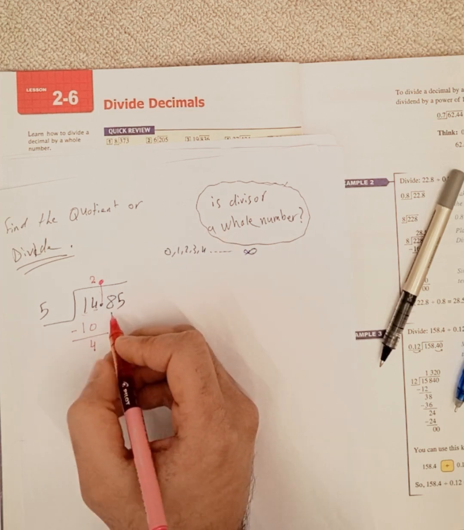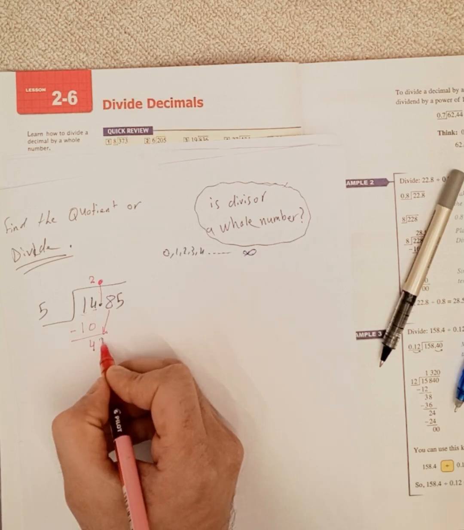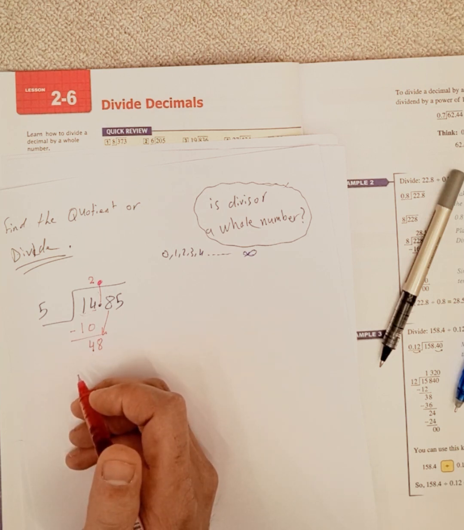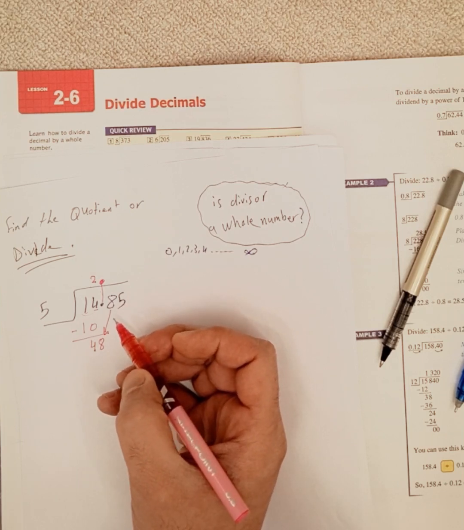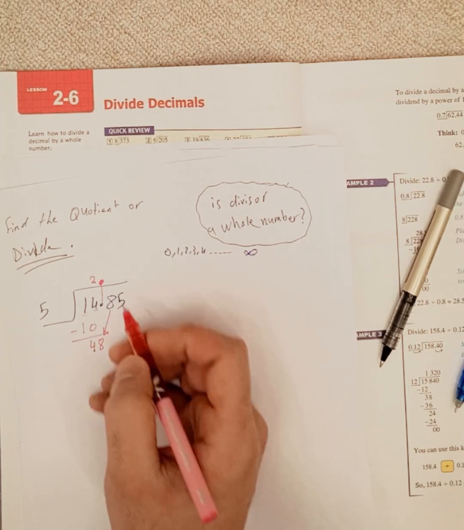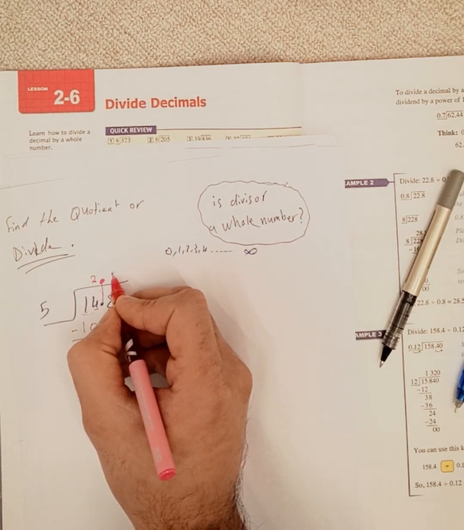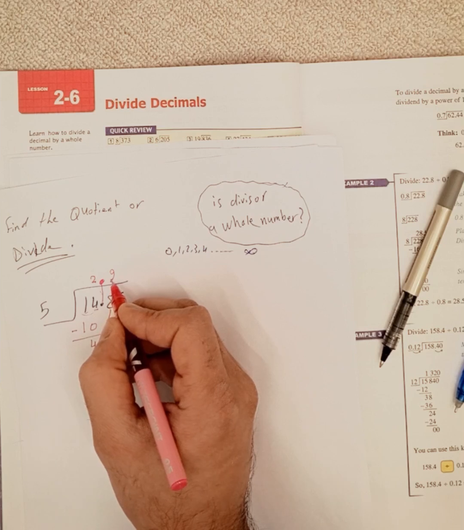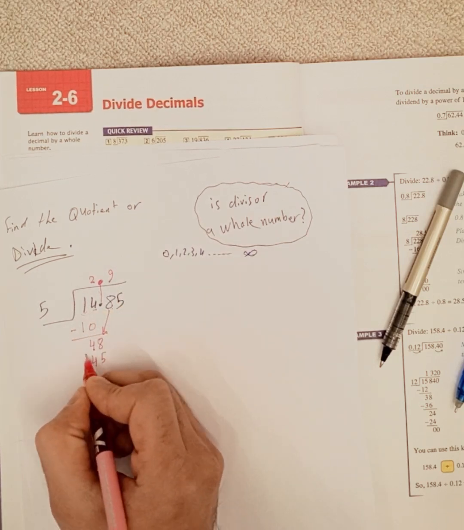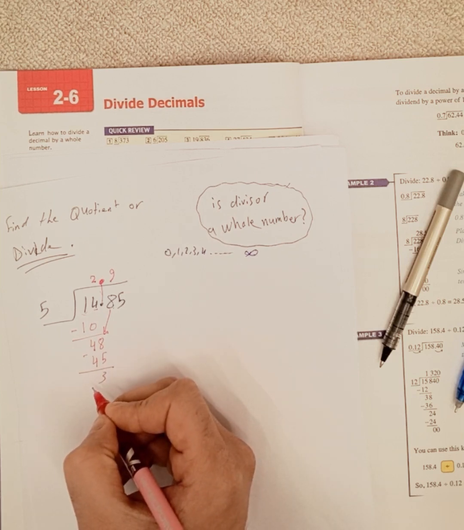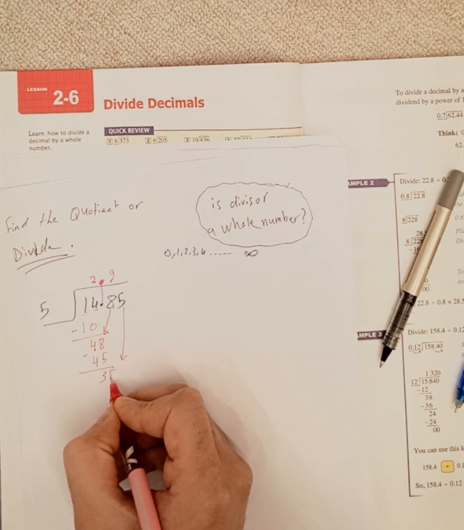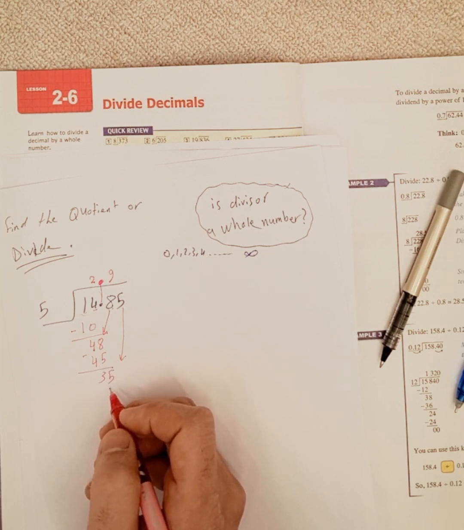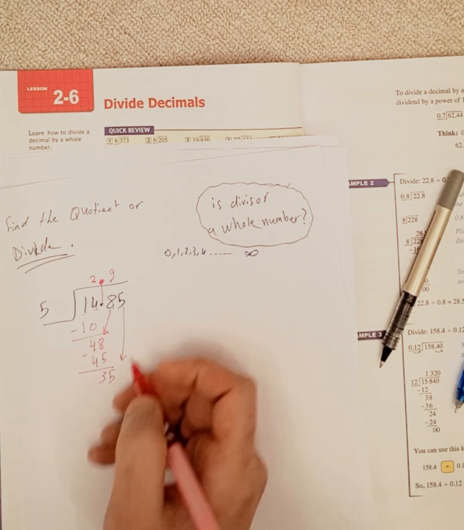Bring it down. There are 2 more digits left in the dividend, bring them down one by one. 48. How many 5s do we have in 48? It means 5 times what number is very close to 48? 5 times 8 is 40, but there is another number that is very close to 48, which is 9. Where should you write down 9? Above 8, because we brought down that digit. Now multiply 9 times 5 is 45. Subtract, it's going to be 3. One more digit left, which is 5. Bring it down, it's 35. How many 5s do we have in 35? 5 times what number is exactly 35? 7.